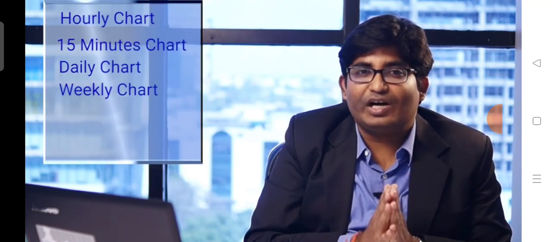Again, coming back to the classical chart patterns, once you recognize the chart pattern, you know that there is a defined stop loss and a defined target based on the geometry of the pattern, and you can take that trade. Now, one more very important thing is that a geometrical pattern may appear in an hourly chart, in a 15-minute chart, in a daily chart, in a weekly chart, in a monthly chart, in a yearly chart.